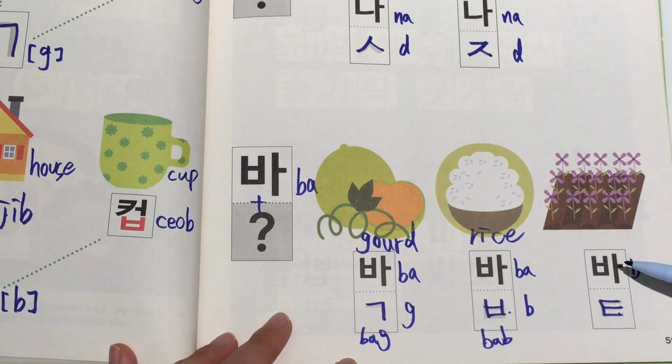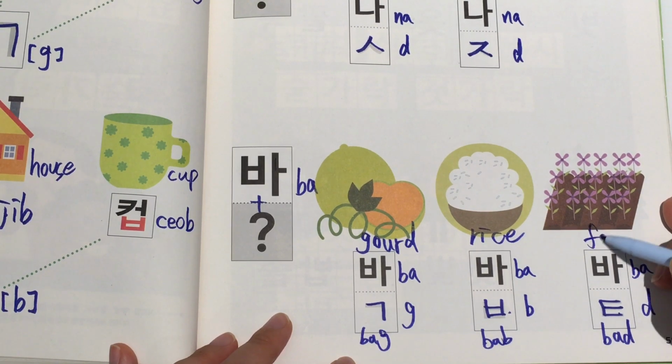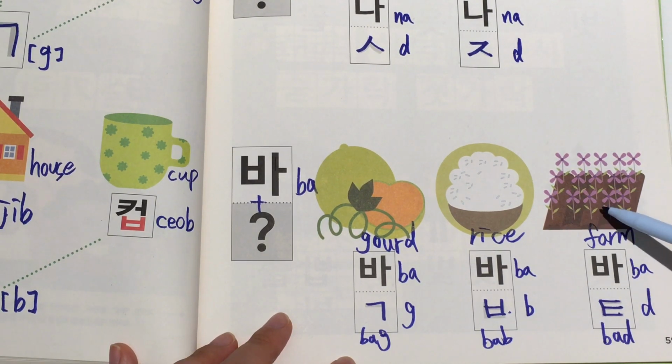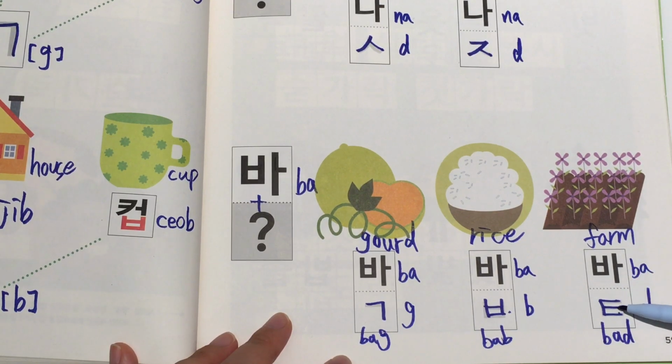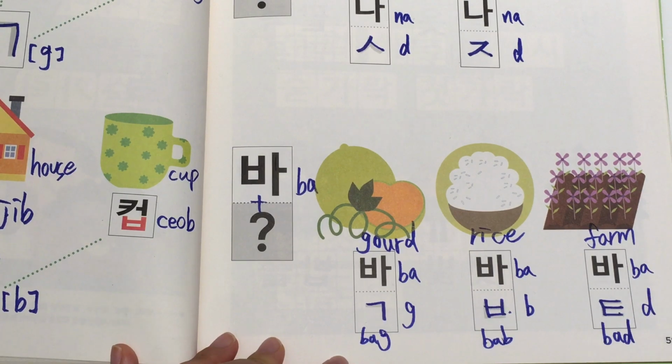So this is bat. Bat in Korean is farm or field. When you can do planting or farming, you can do field or farm. In Korean is bat, bat.